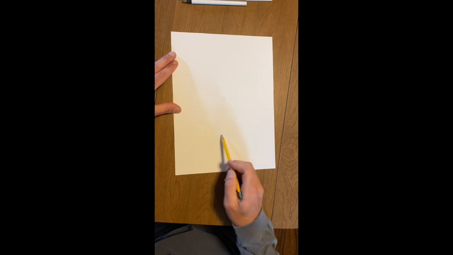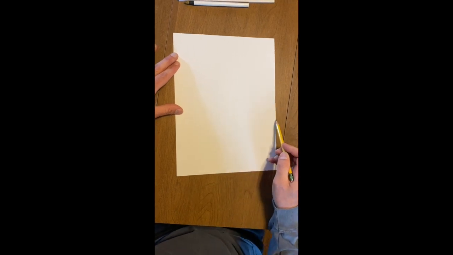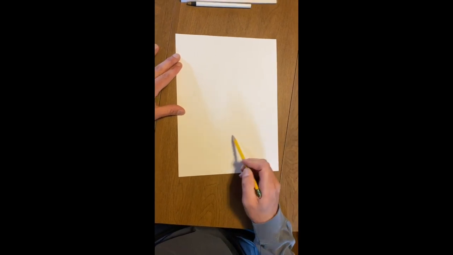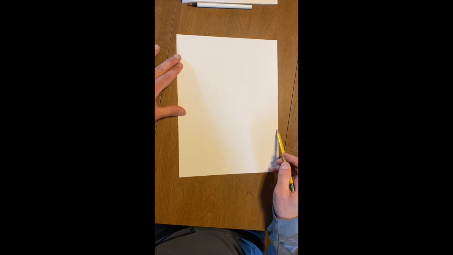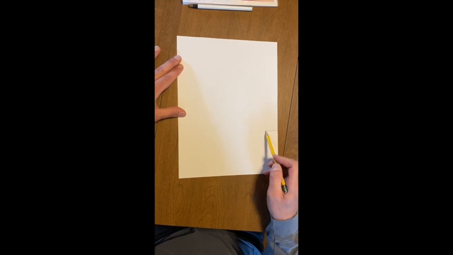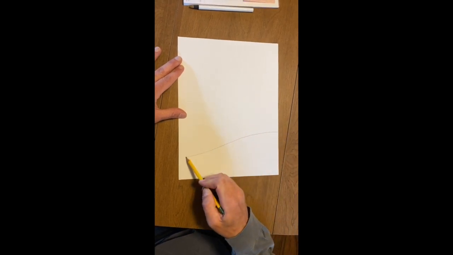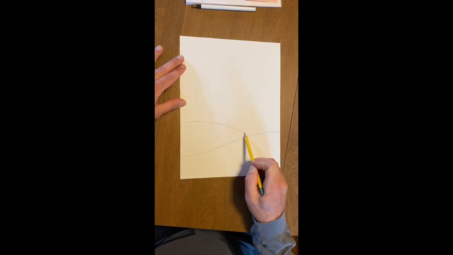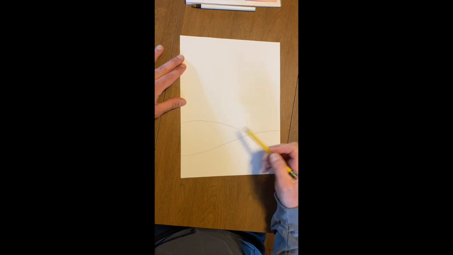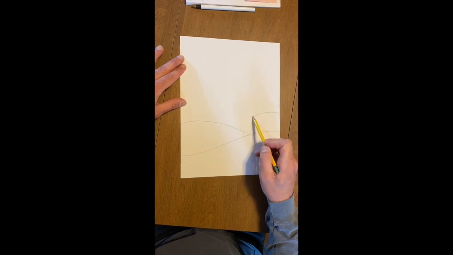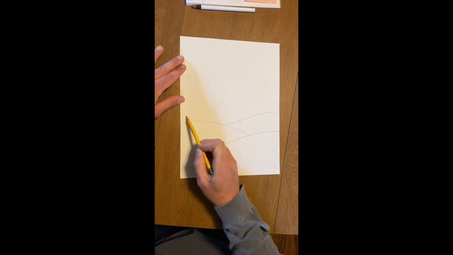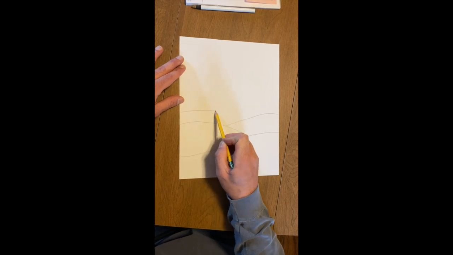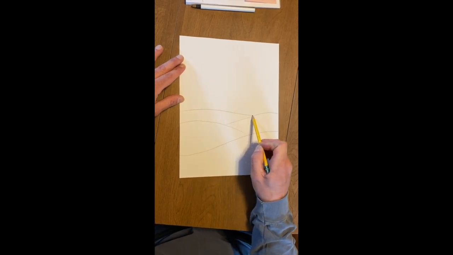You could put lines that are straight, but they're really a lot less interesting than lines that move on curves or diagonals. So I would encourage you to put your lines in on curves or diagonals, like so. Let your lines, let your spaces overlap. And that's how we'll create a sense of distance and a sense of space.